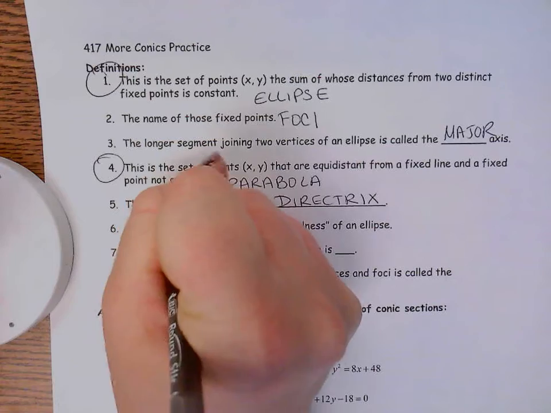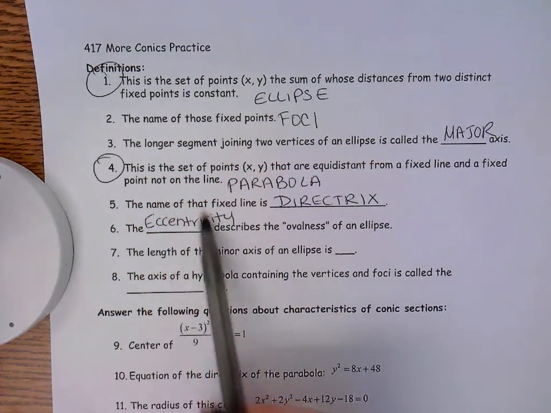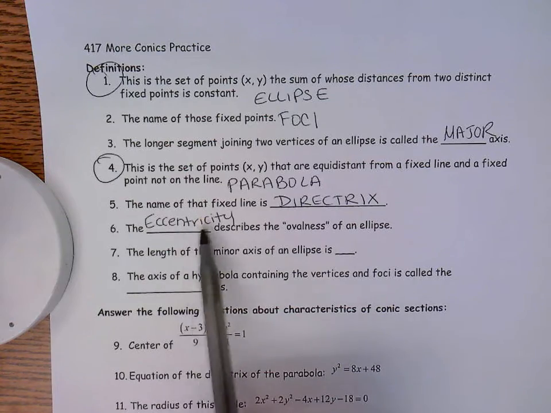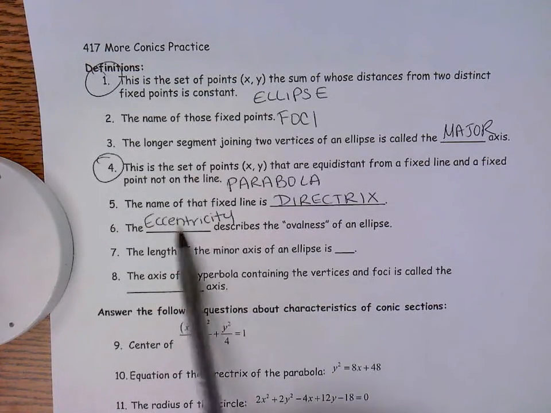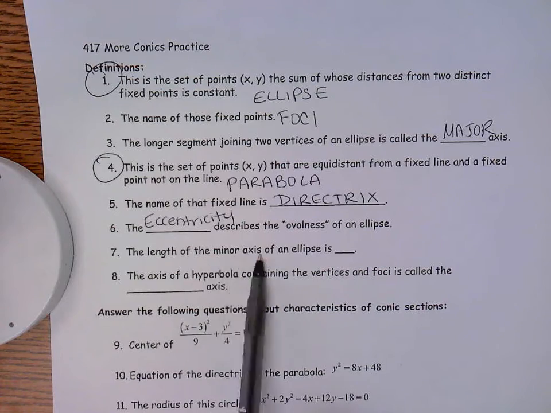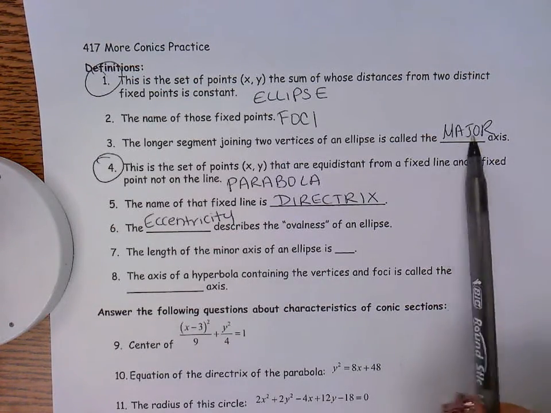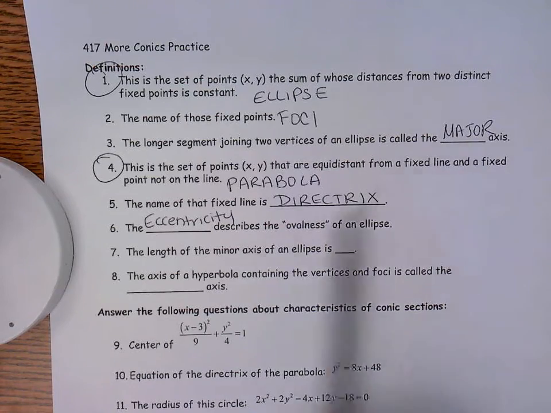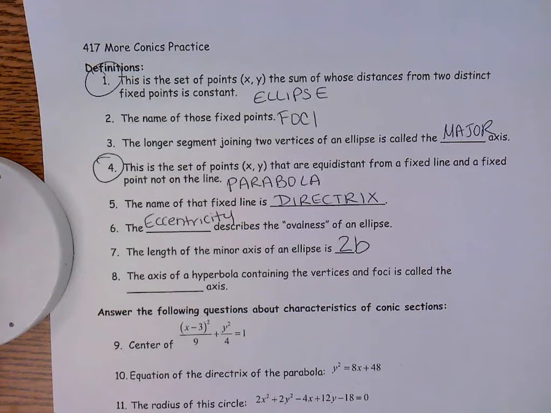Eccentricity is going to be on your performance task because that's an application of ellipses. Eccentricity is how oval it is. Is it a really narrow oval or is it really close to a circle? So we're going to talk about eccentricity. The length of the minor axis: the distances are 2a for the major axis and 2b for the minor axis, because b is the distance from the center to the vertex.